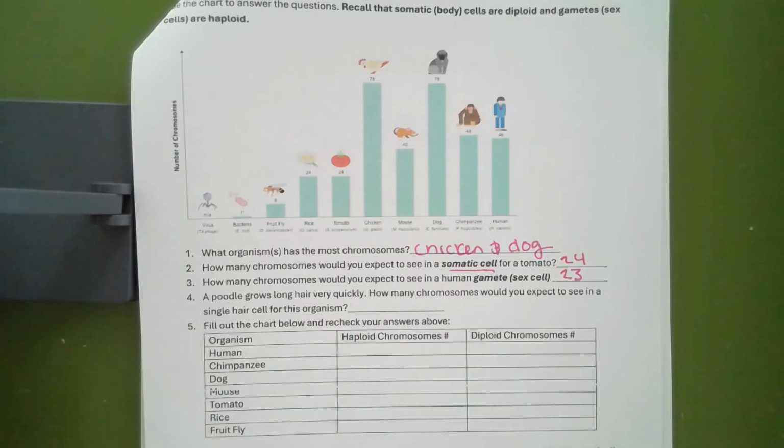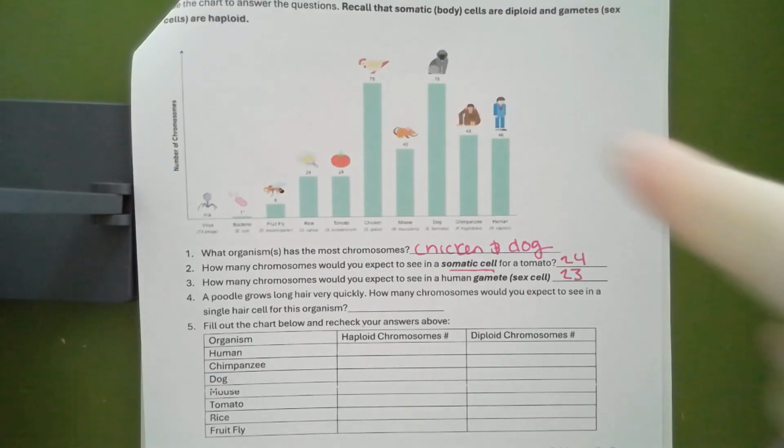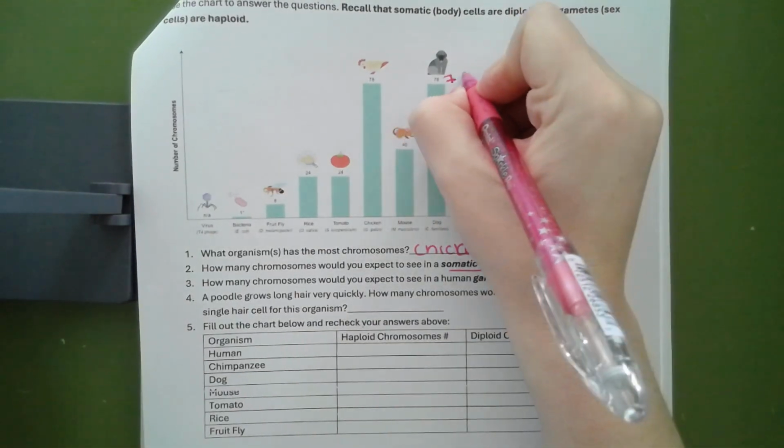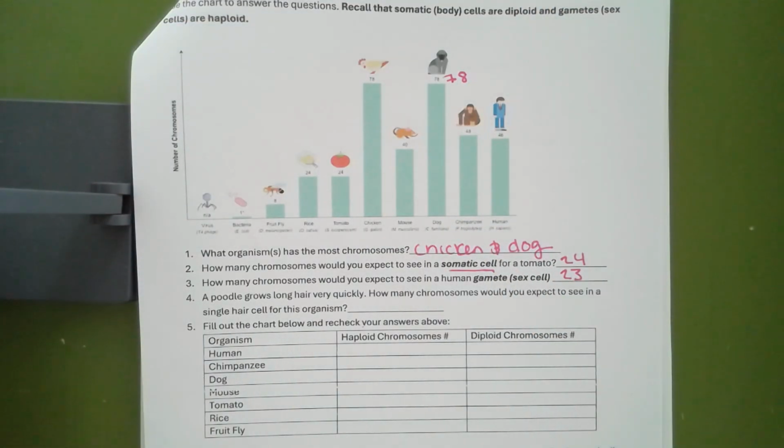A poodle grows long hair very quickly. How many chromosomes would you expect to see in a single hair for this organism? Let's read it again. A poodle grows long hair very quickly. How many chromosomes would you expect to see in a single hair for this organism? Well, the first thing we need to ask ourselves is, where's the poodle on here? It's got 78 chromosomes. It's kind of hard to see. But the second part of that is, is it a body cell or a sex cell? Body. So is it all or half then? All. Okay.